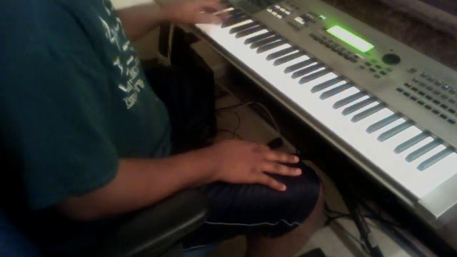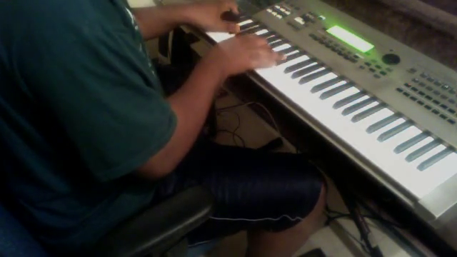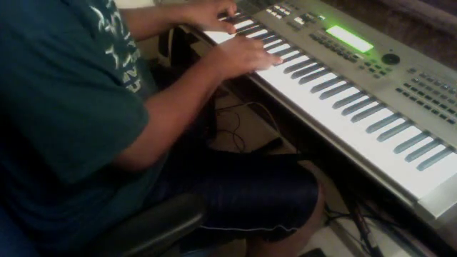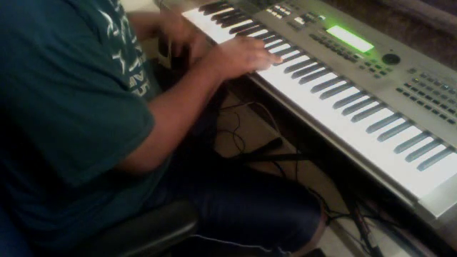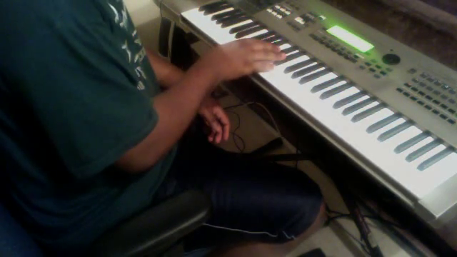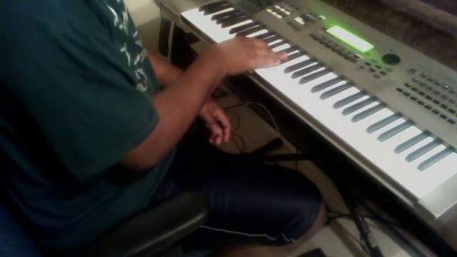C sharp. When you're dealing with some songs in C sharp, you might have C sharp in your bass, and your right hand to be F, B flat, C, E flat, kind of like a C sharp major seven, which we already went over.